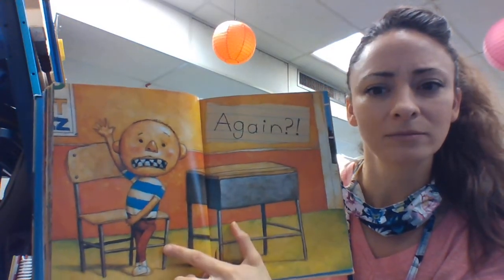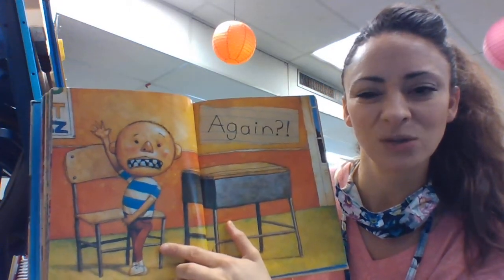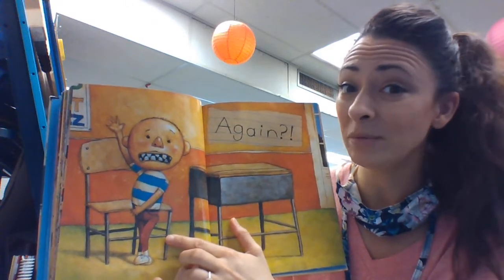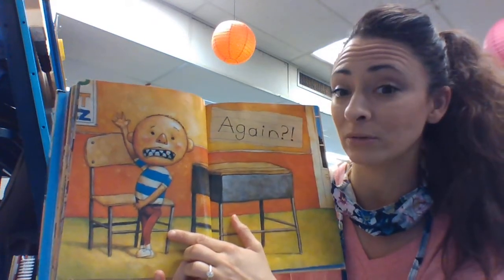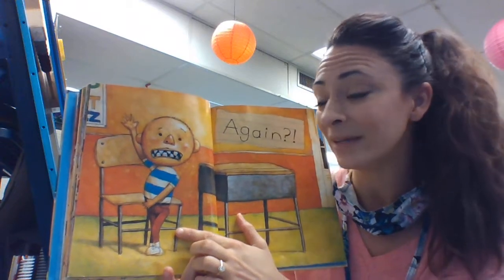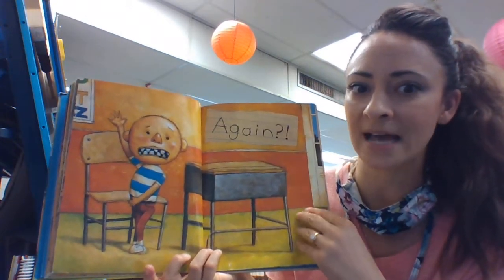Again? Oh, what's he doing? Looks like he's doing the TT dance. So he probably wasn't being very responsible when he was supposed to use the bathroom, and now he has to go again during class time.